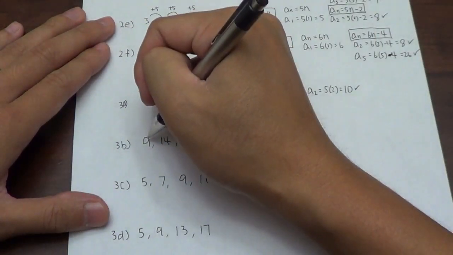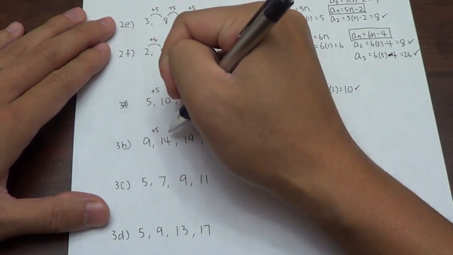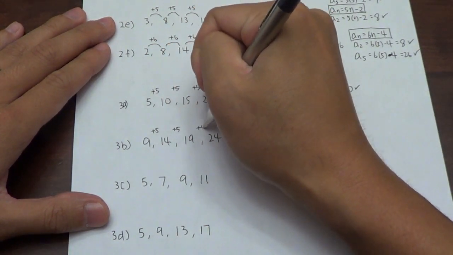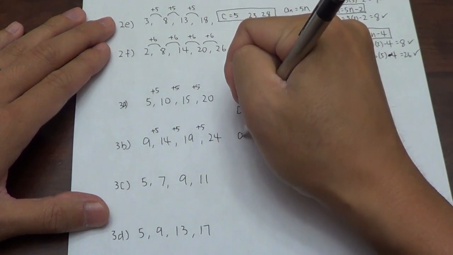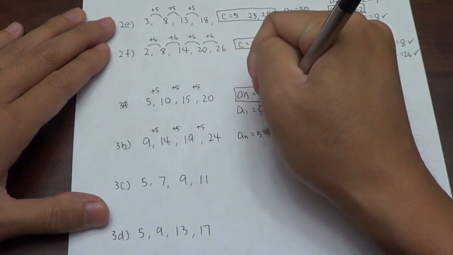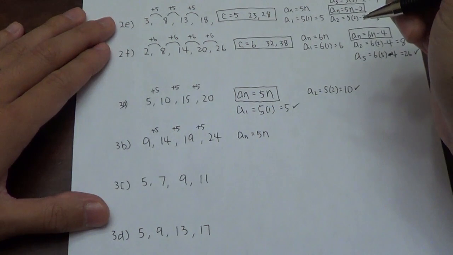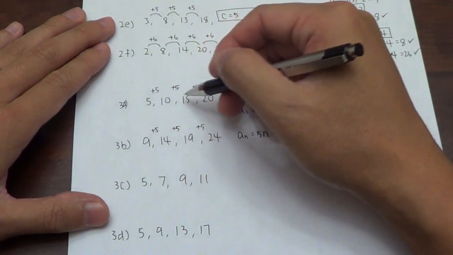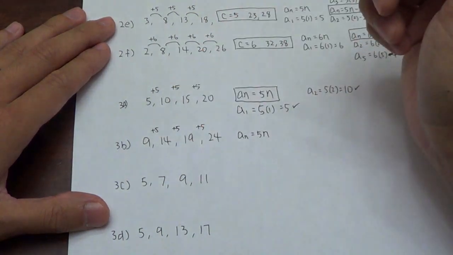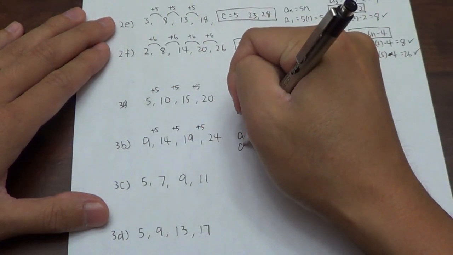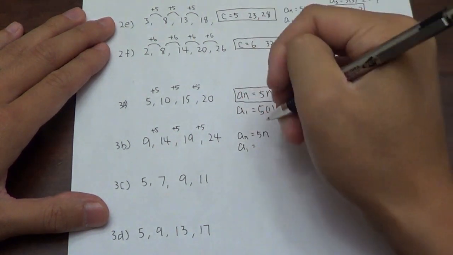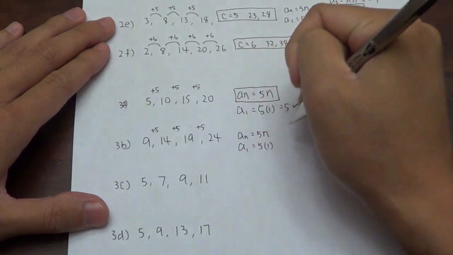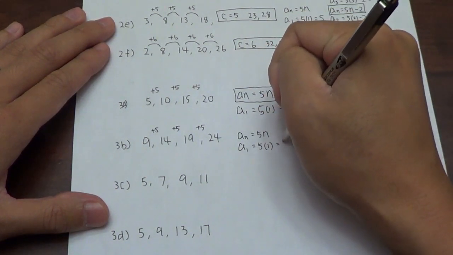Alright, next one. 9 to 14, I'm adding 5. 14 to 19, I'm adding 5. 19 to 24, adding 5. So again, I am starting with 5 times n. But I know I'm going to have to make a modification to it because I just had the same one over here, but obviously these numbers do not match up with these. So I still need to plug in a term. 1 is usually the easiest number to deal with, just to see how far off I am. Alright, so that equals 5.